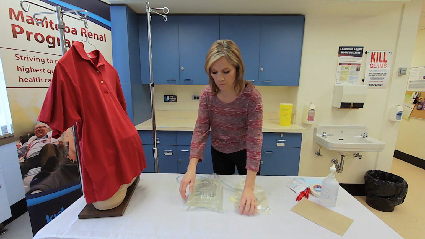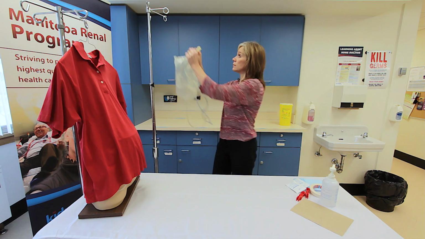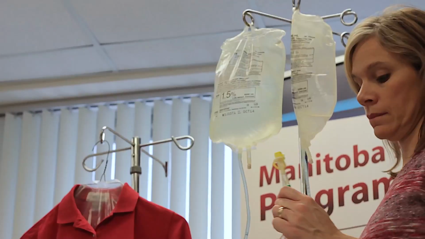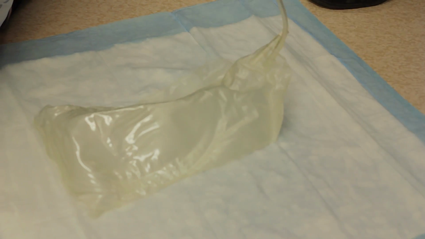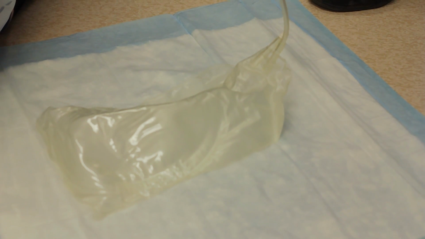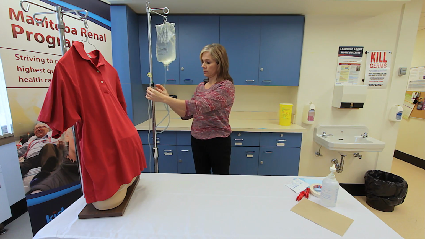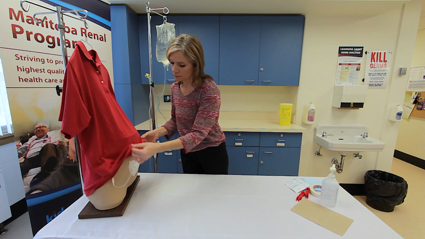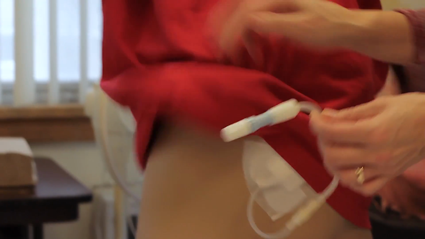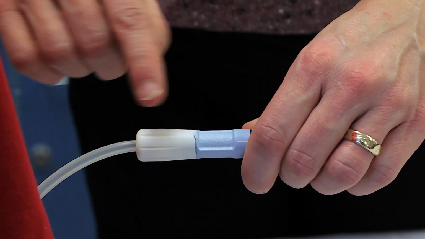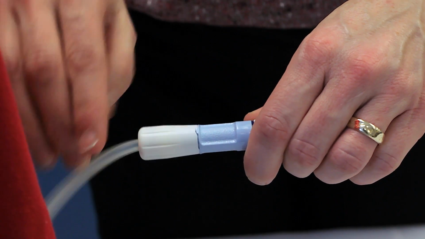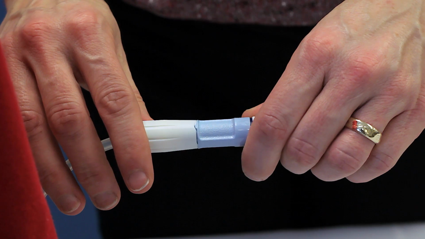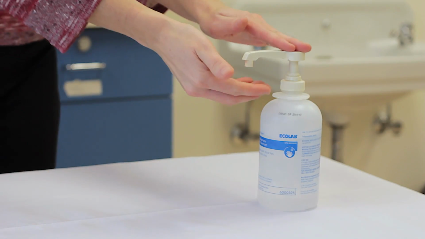Hang the dialysate bag on the IV pole and lay the drain bag on the towel or incontinent pad on the floor. Ensure the connector remains sterile. Remove the transfer set from under the patient's clothing. Ensure the twist clamp of the transfer set is closed. Perform hand hygiene.